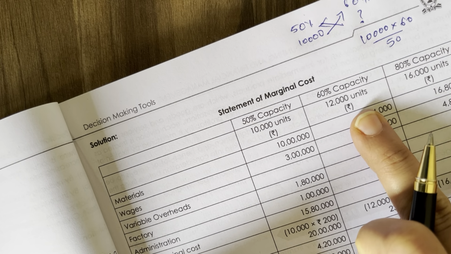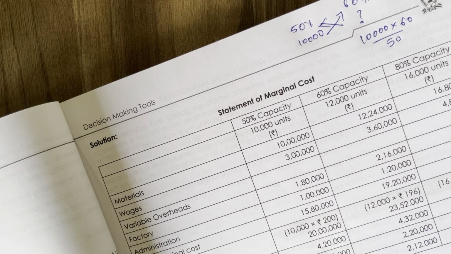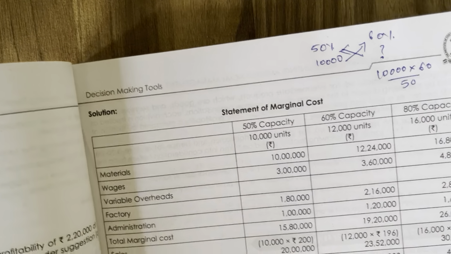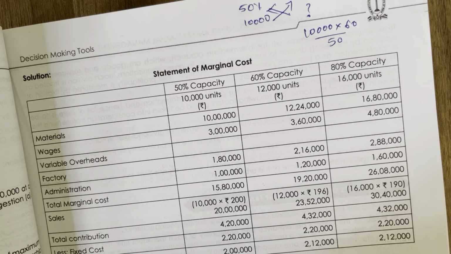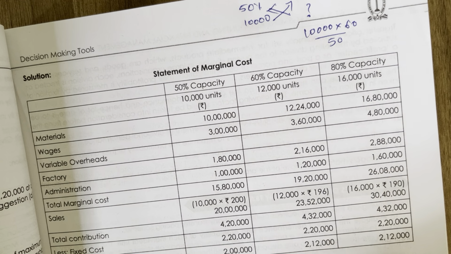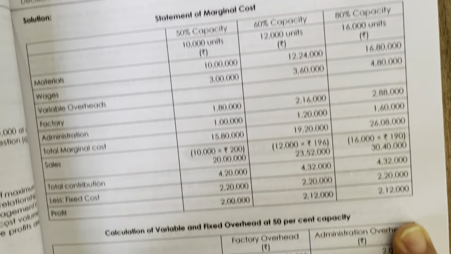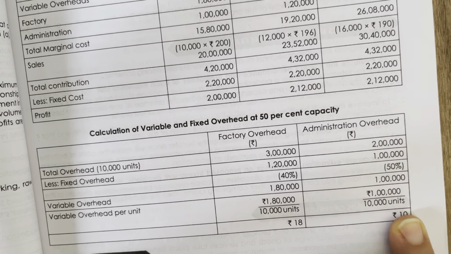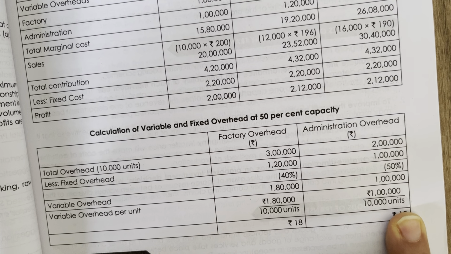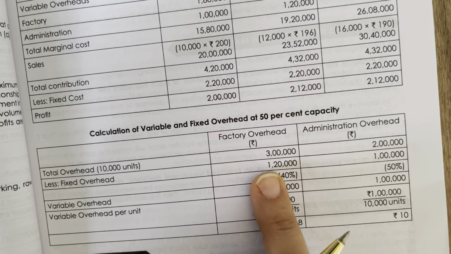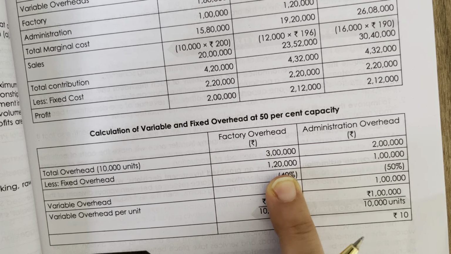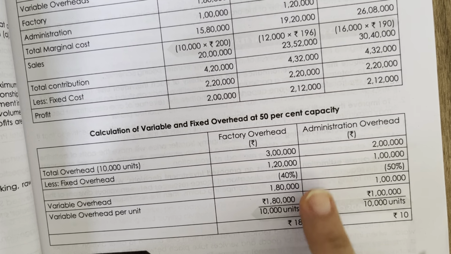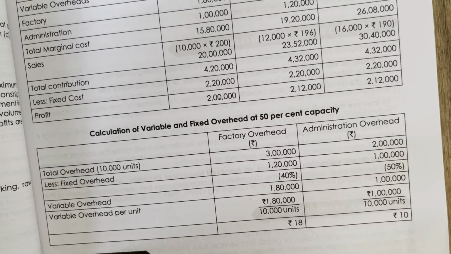Okay, in the same way, I'm supposed to work out 60% capacity and 80% capacity. That will give me total overheads, factory overheads and admin overheads. So I just took my expenses at 50% capacity: factory overheads, fixed and variable, admin overheads, fixed and variable.